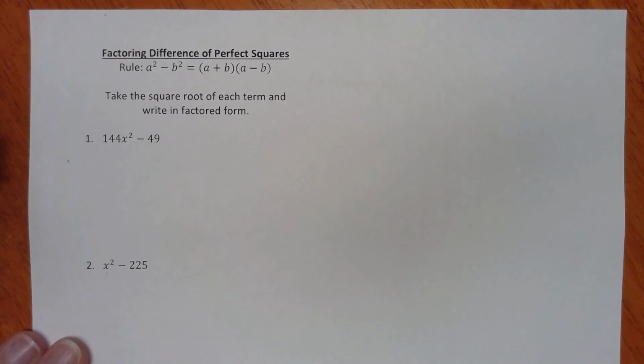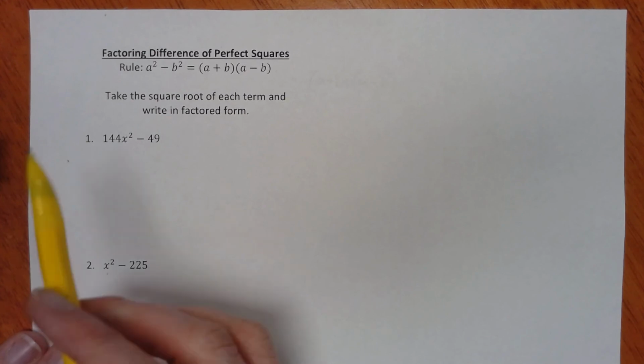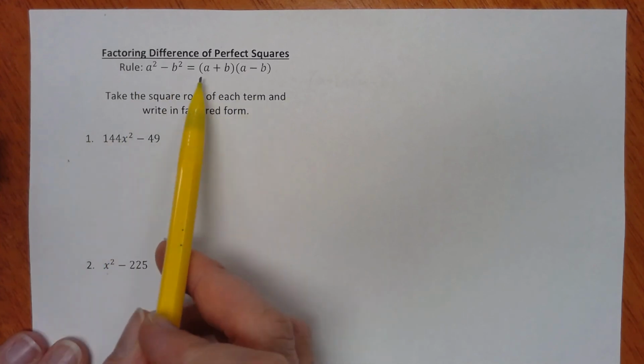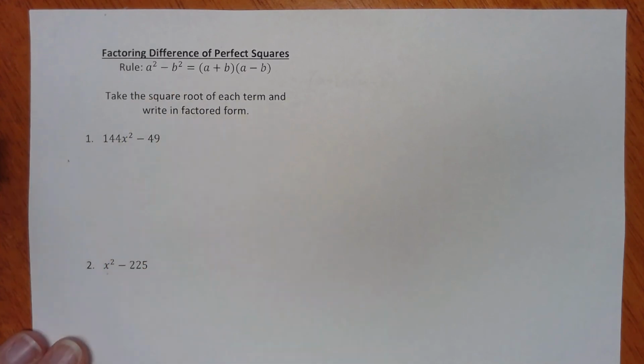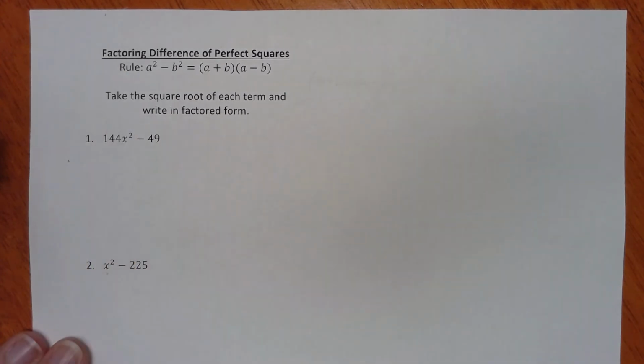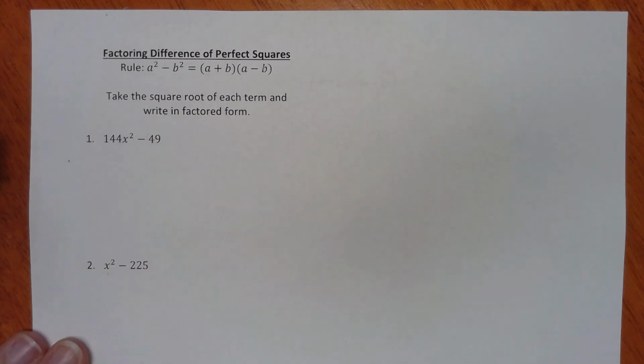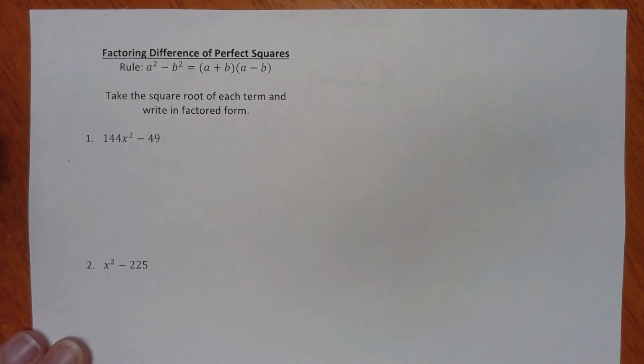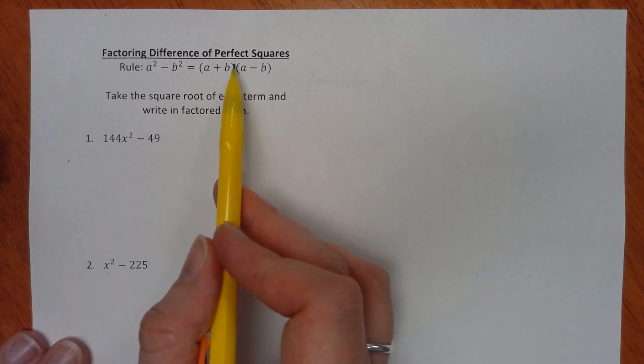In this lesson, you will learn to factor the difference of perfect squares. You will follow the rule for difference of perfect squares in order to write it in factored form. In order to do that, you will take the square root of each term and write it in this factored form. So let's first make sense of the factored form.